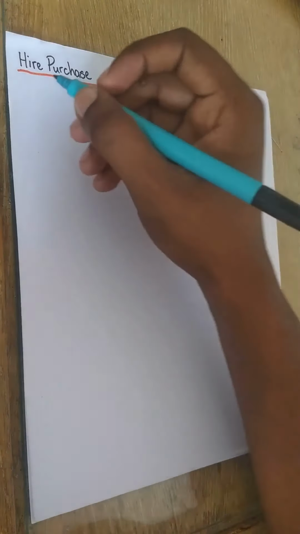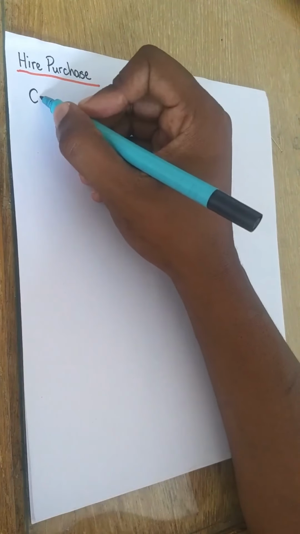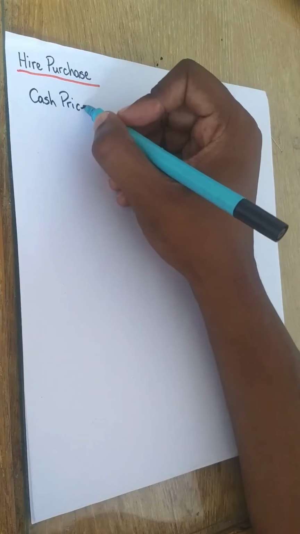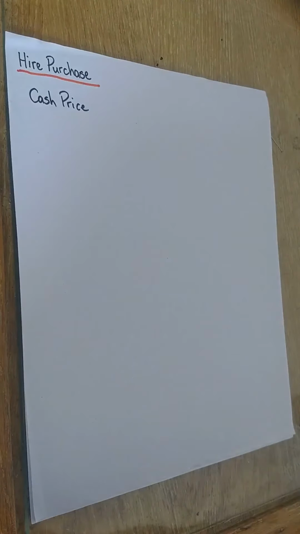To purchase an item under hire purchase terms, we always begin with the consideration of the cash price, which would be the amount of money to pay for the item in full and own it.